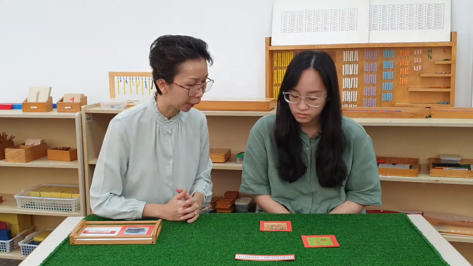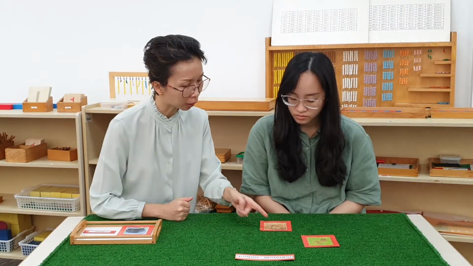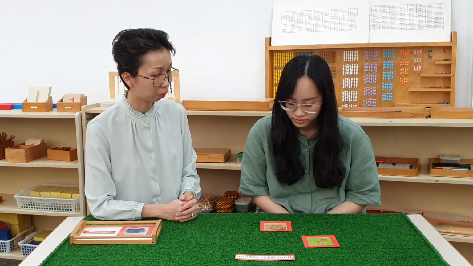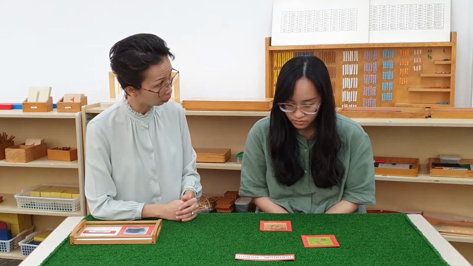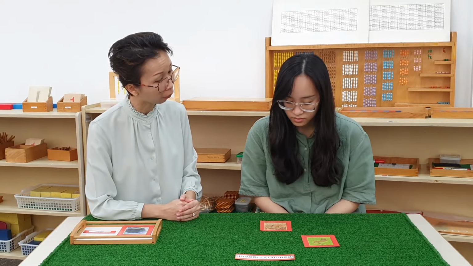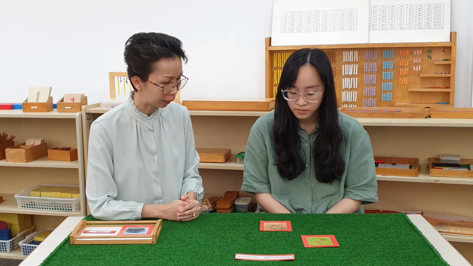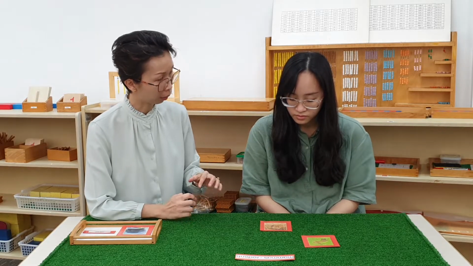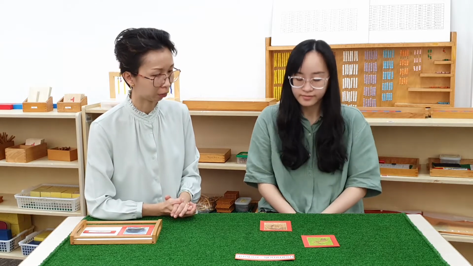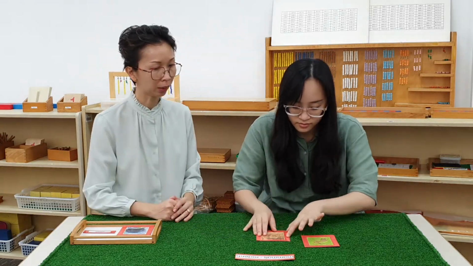Now again, let's look at the mouse. What do you see on the mouse's body? Fur. Fur, that's right. So a rodent is also a mammal. Again, one of the characteristics of a mammal is that they have fur on their body. And a mouse, when they give birth, they also give birth to the young. That's right. Can you place the picture card over here?